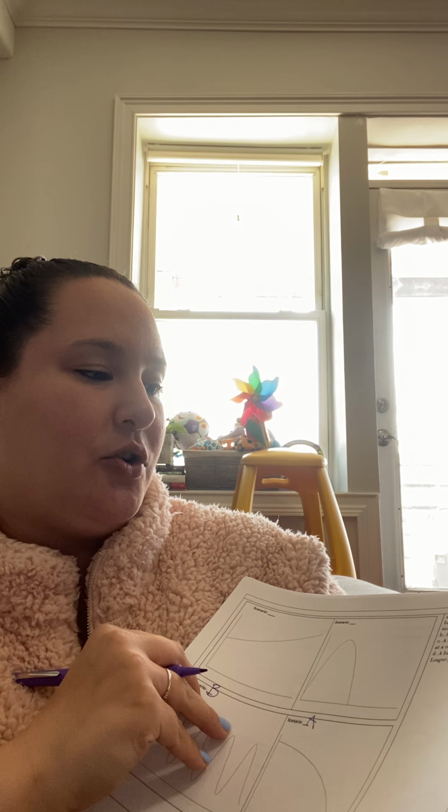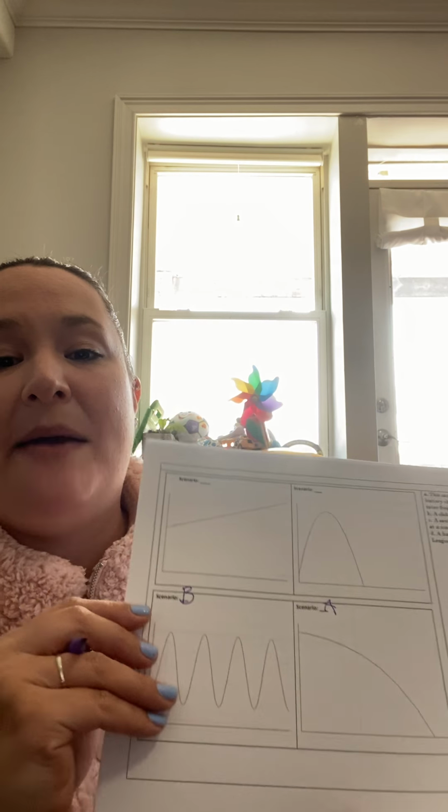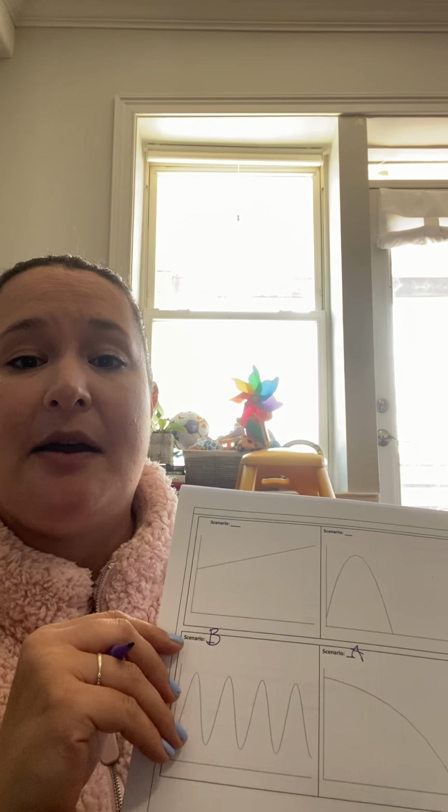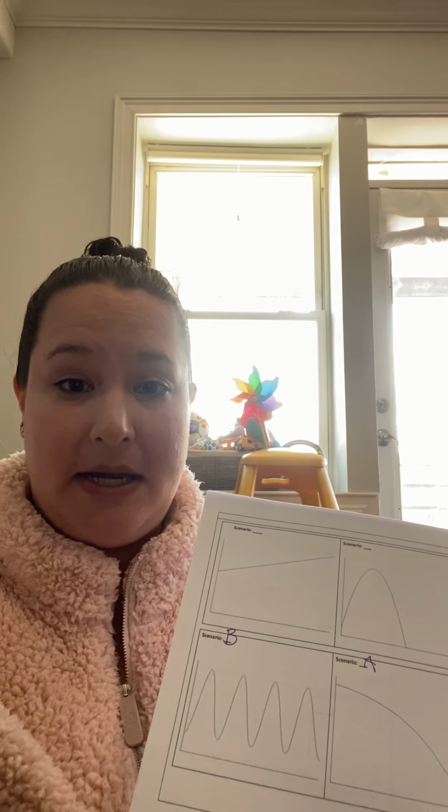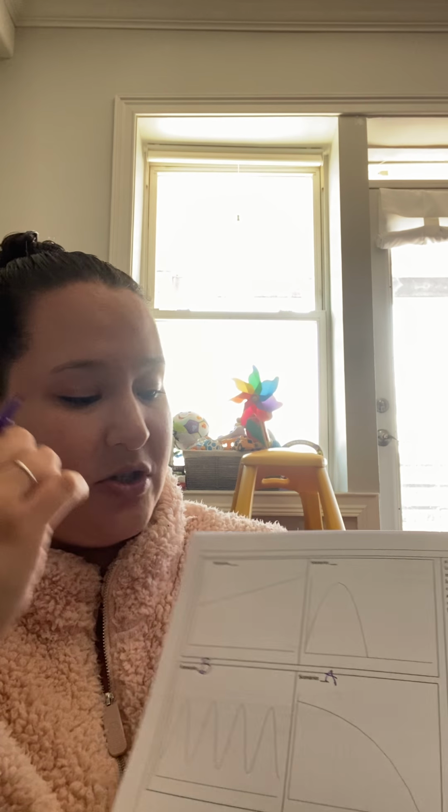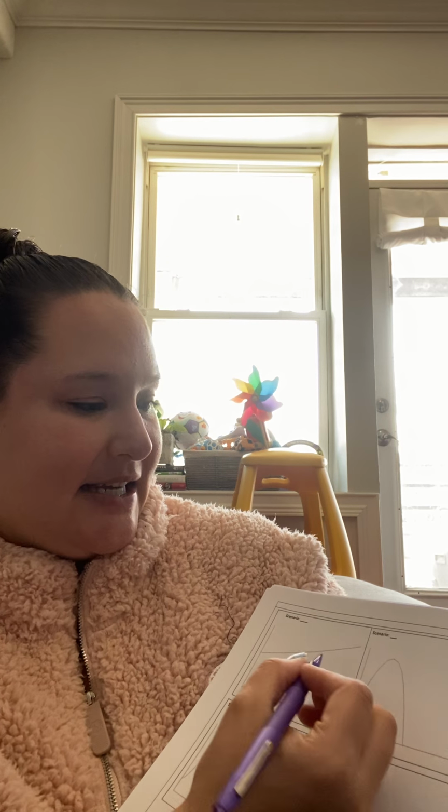C, a savings account earns simple interest at a constant rate. So that means that it's increasing at a constant amount, right? They're getting extra money for the money that they have in the bank account. So that's going to be this one because it's increasing.